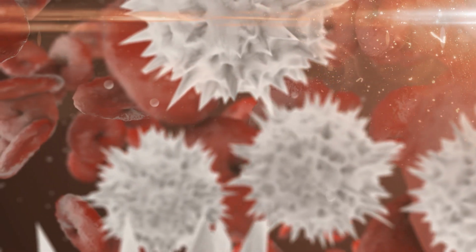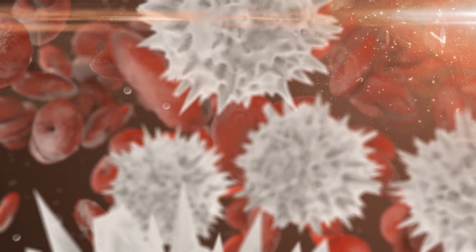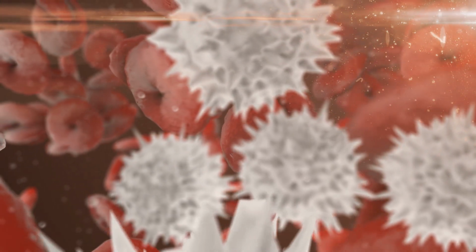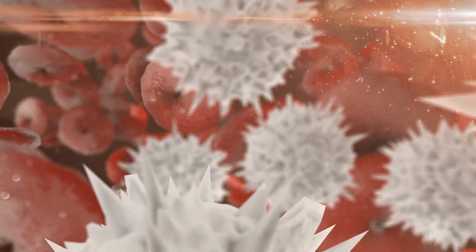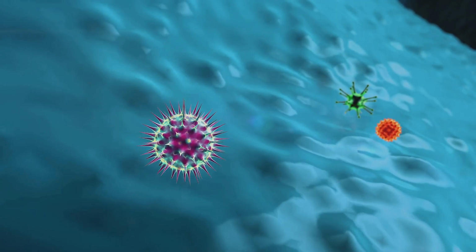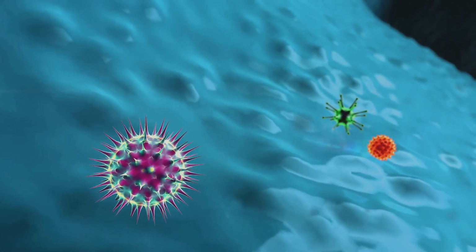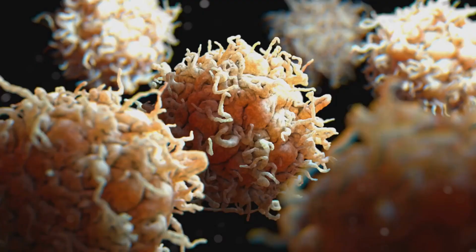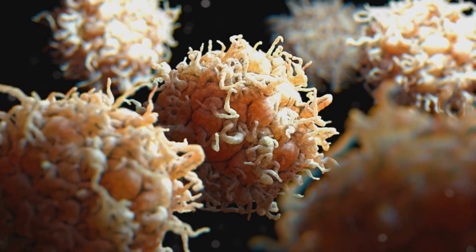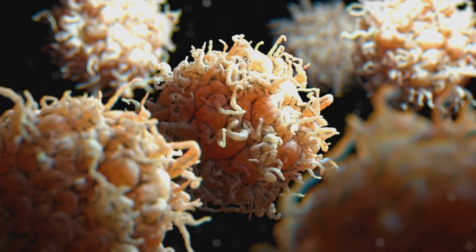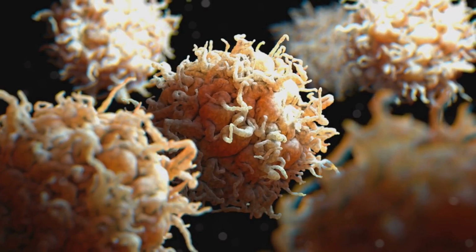The immune system is a complex network of organs, tissues, and cells working in harmony to protect us from disease. It comprises two main branches: the innate immune system, which provides immediate but non-specific defense, and the adaptive immune system, which mounts a delayed but highly specific response.